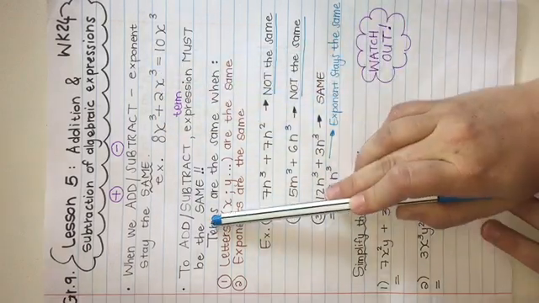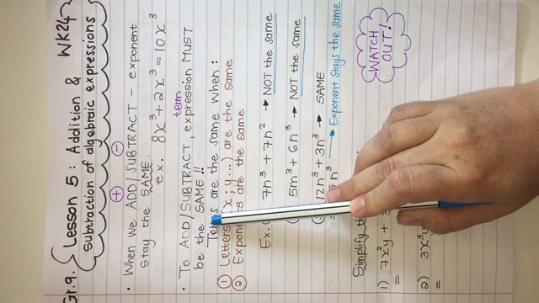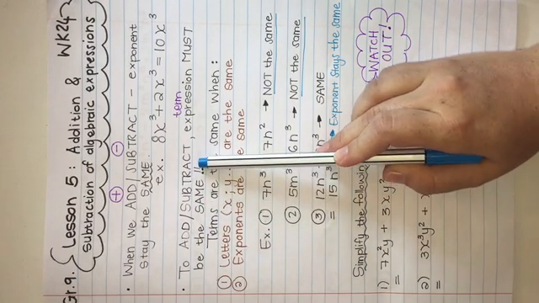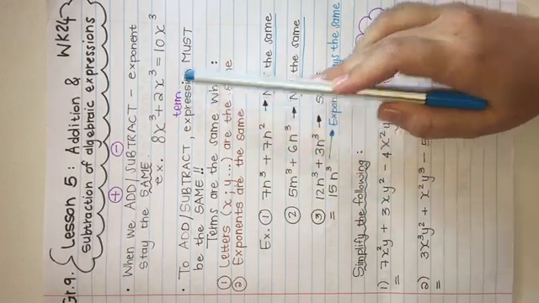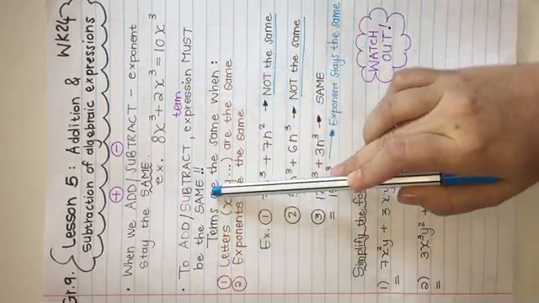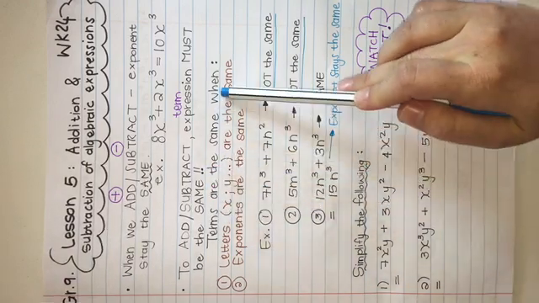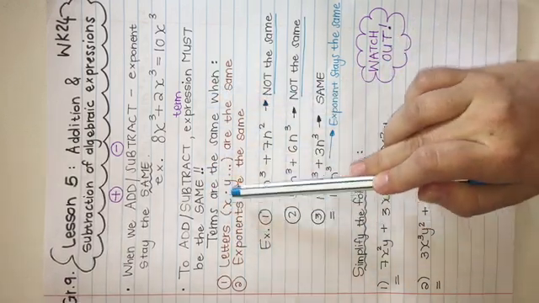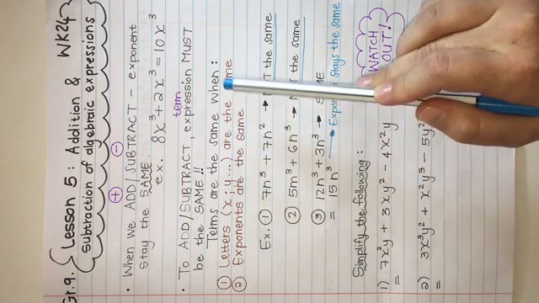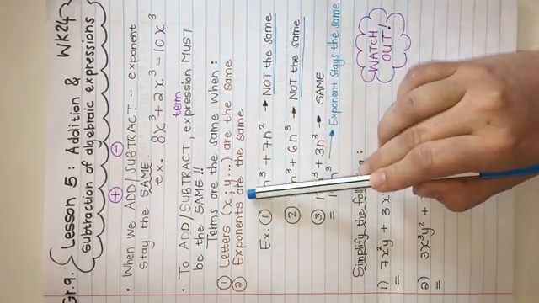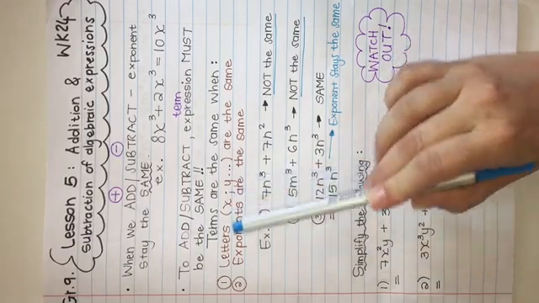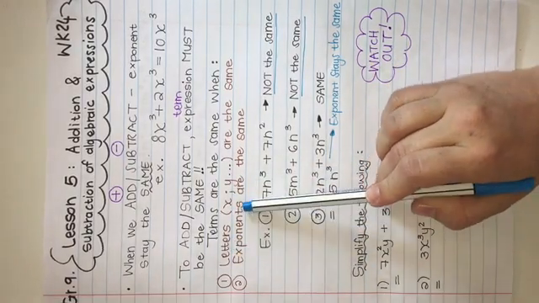Okay, the second important thing to add or subtract algebraic expressions: the term or the expression must be the same. Terms are the same when letters like x, y, or a, b, or whatever are the same, and when the exponents are the same. So when letters are the same and when the exponents are the same.